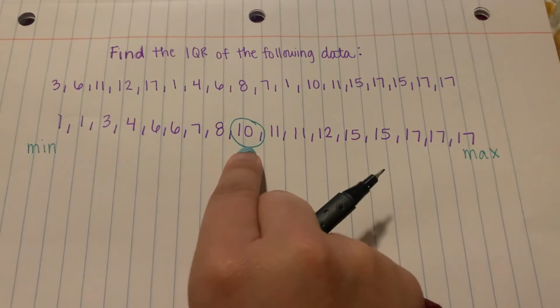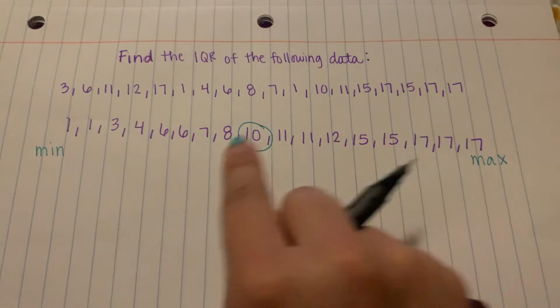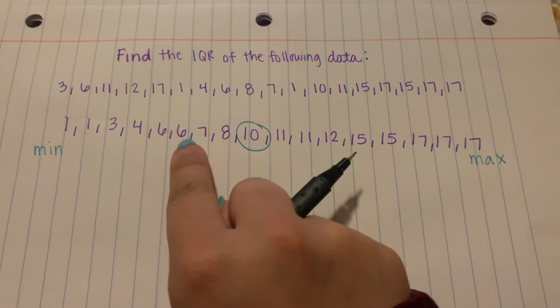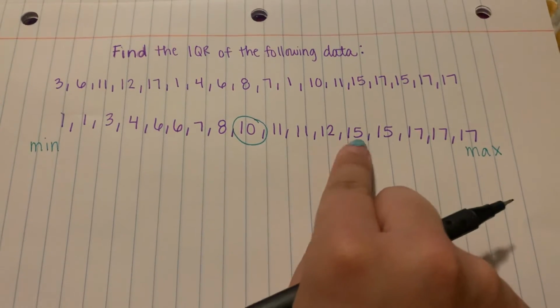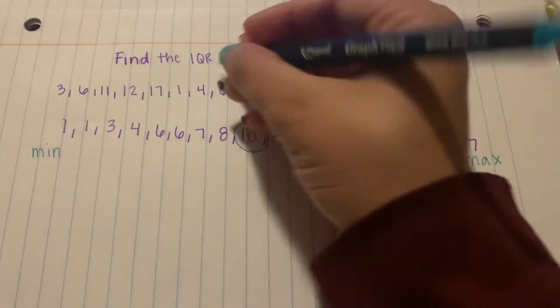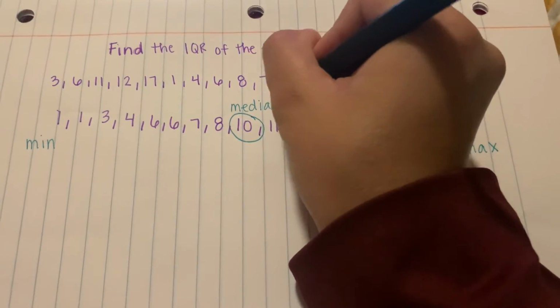I can check that it's the median by making sure that there are the same number of values on each side. So 1, 2, 3, 4, 5, 6, 7, 8. 1, 2, 3, 4, 5, 6, 7, 8. Great. So I'm going to label 10 the median.